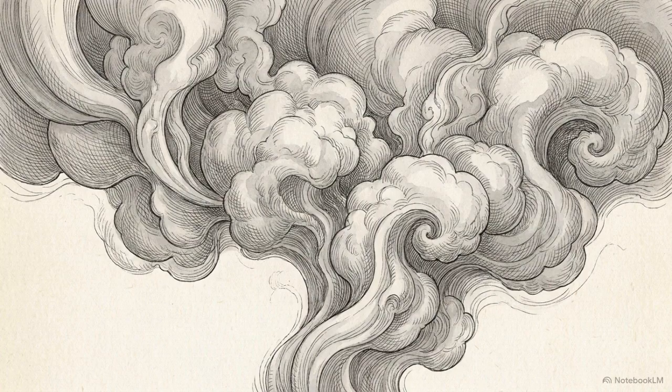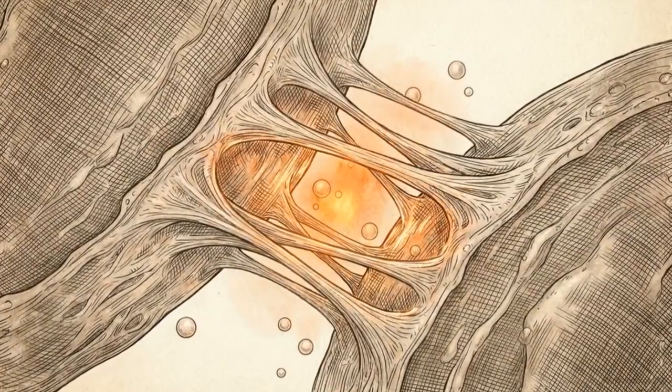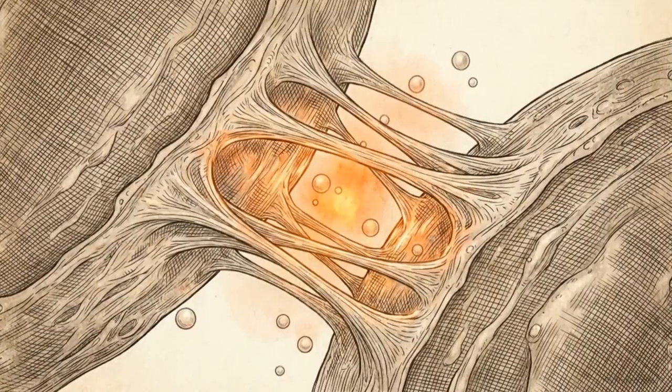The plaques and tangles are the smoke. The buckling of this nanometer-scale weld is the hearth in which the long fire of Alzheimer's is laid.